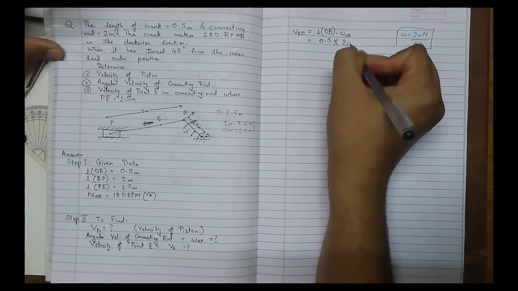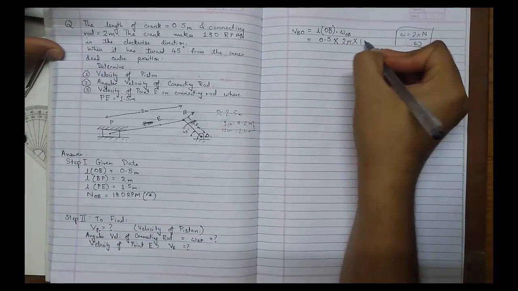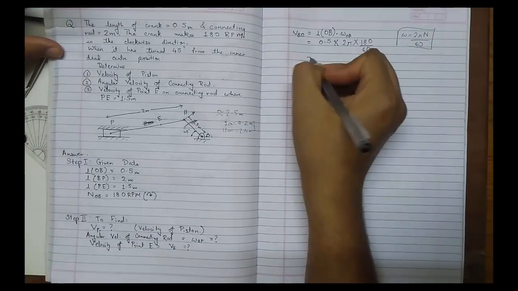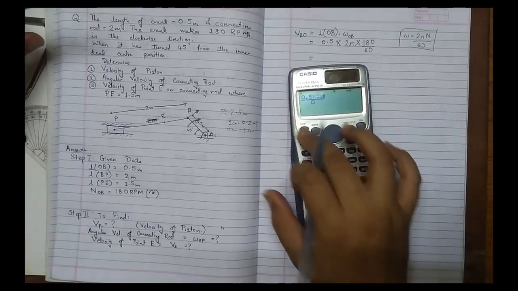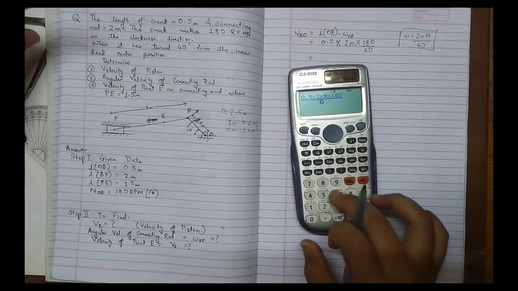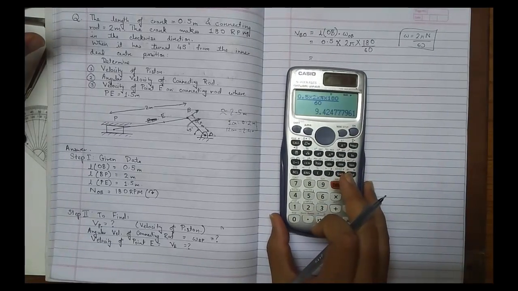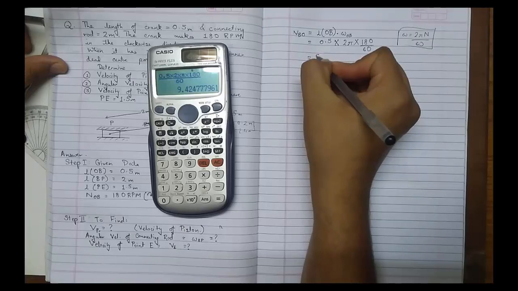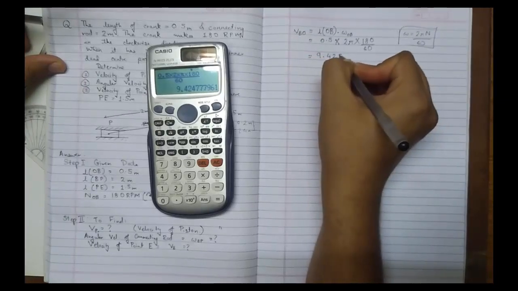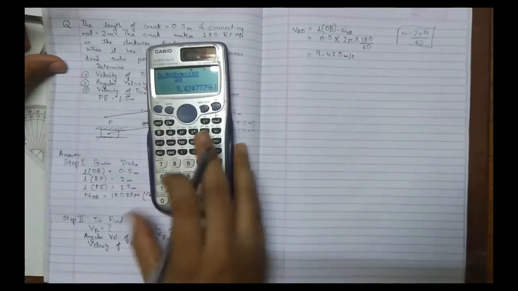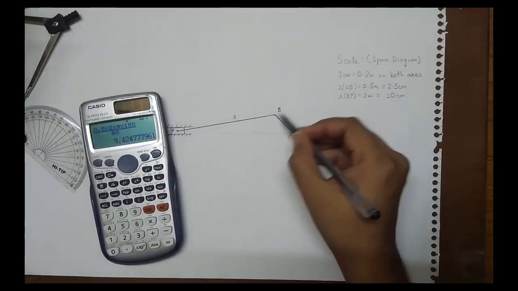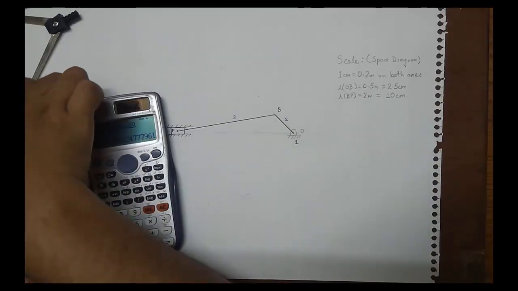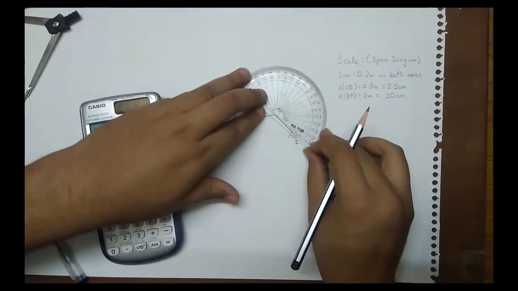So this will be 0.5 into 2 pi N, N is 180, upon 60. Putting it in our calculator, we are getting 3 pi, that is 9.425 meter per second. This is the velocity of B with respect to O. In what direction? This velocity is perpendicular to link OB, in this direction.